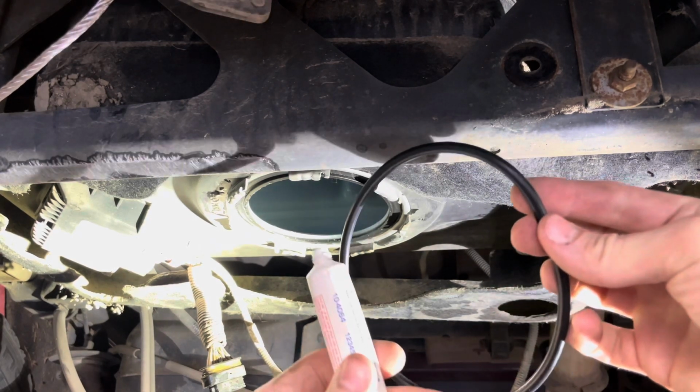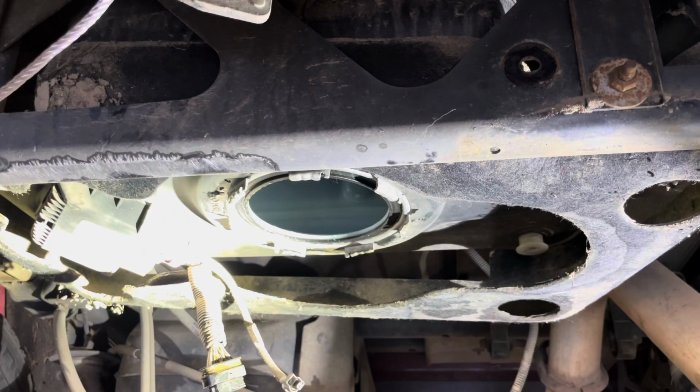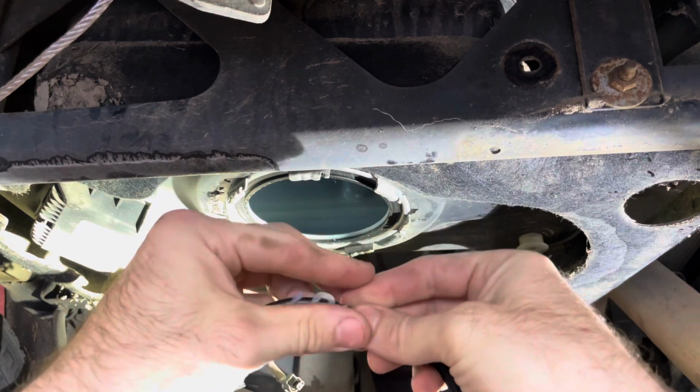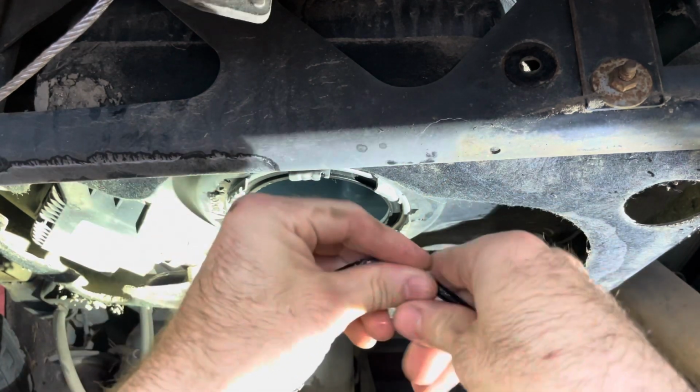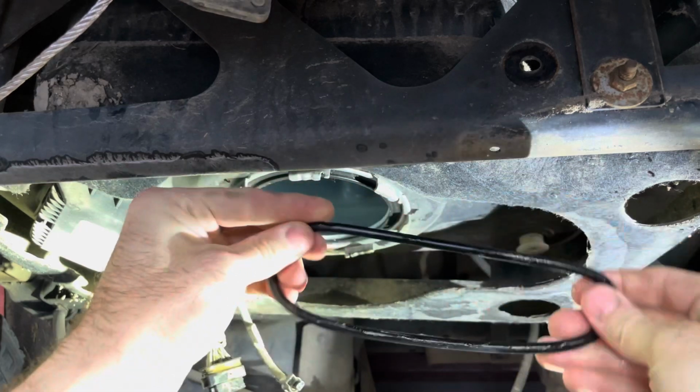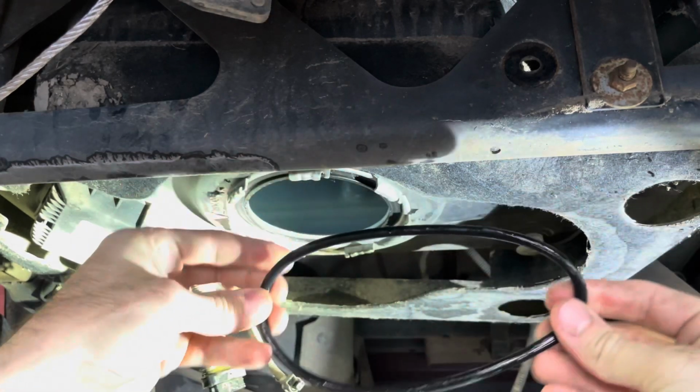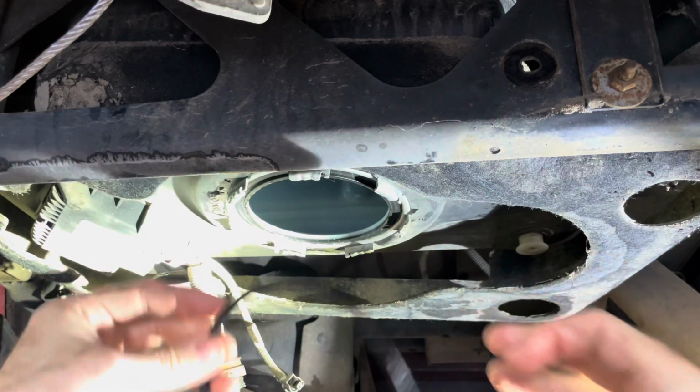Just going to use a little bit of dielectric grease. Just a little bit, that's what I need. Move up that seal. That's all you need.